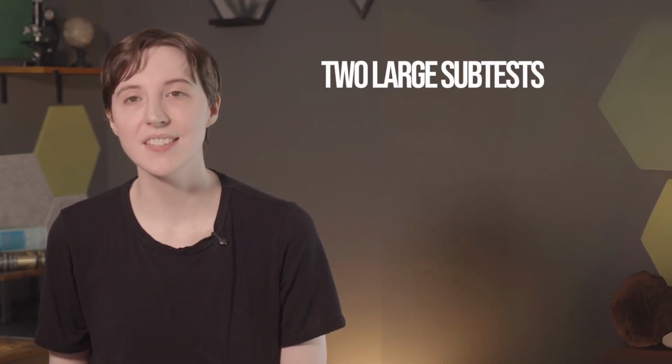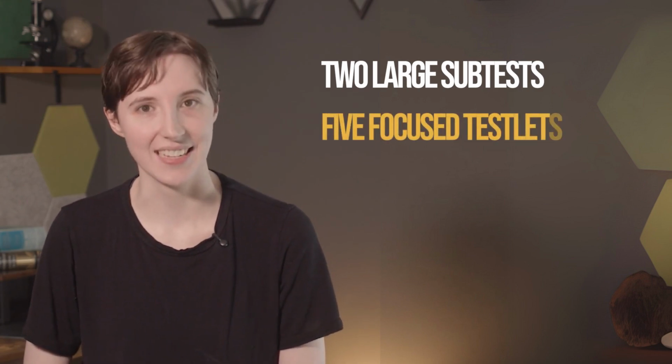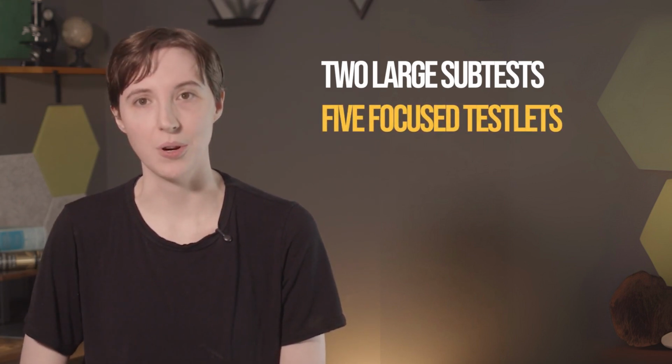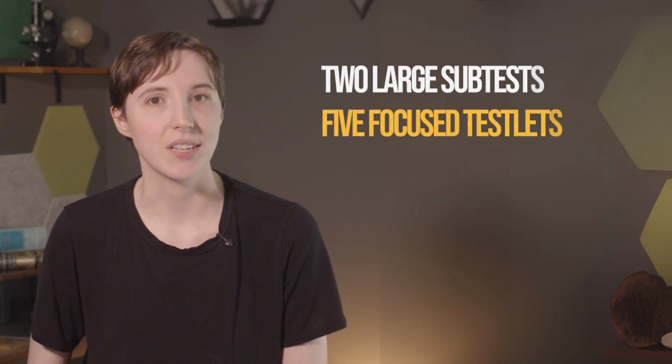Yes, it's a lot, but the biggest shift is really in how everything is organized. Instead of 2 large subtests, you're now working through 5 focused testlets. Take some time to plan your approach. Think about what order makes the most sense for you. Starting with your strongest subjects can give you a confidence boost. Then ask yourself how much time you'll need to review each area and how to study efficiently without burning out.